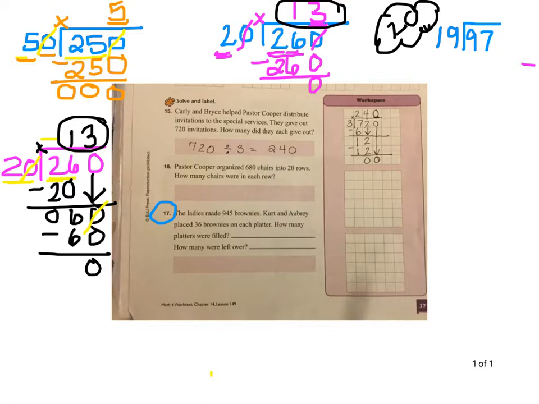But just in case you forget that, we can still just look at 97. So what's the closest number to 97 that 20 can fit in perfectly? So 20 times what gives you an answer close to 97 without going over? Hopefully you said 4, because 4 times 20 is 80.